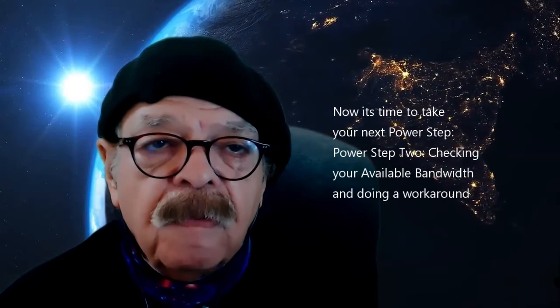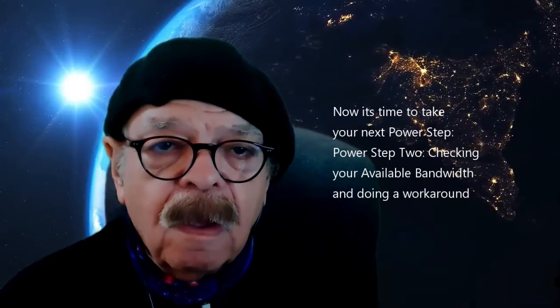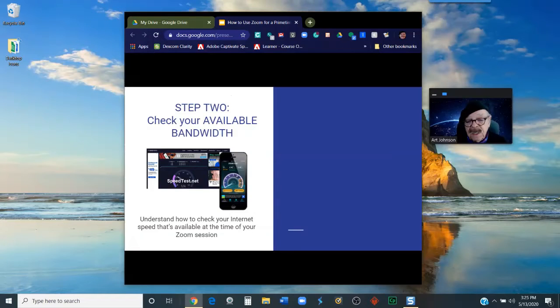Power step 2 for getting things right has to do with checking your available bandwidth and doing a workaround if you need to. So here we go. The second thing you really need to do besides critical viewing is to check your available bandwidth. Understand how to check your internet speed that's available at the time of your Zoom session before you record or have a meeting with people, because that's so important in terms of your performance.